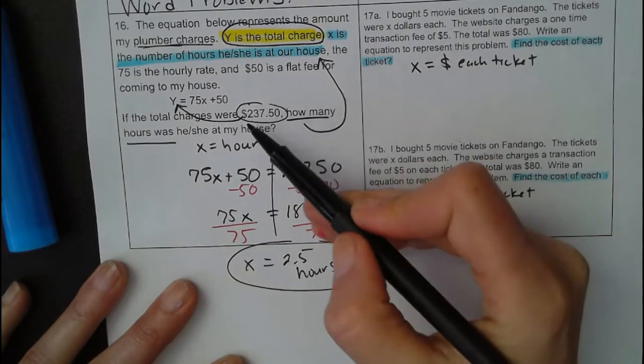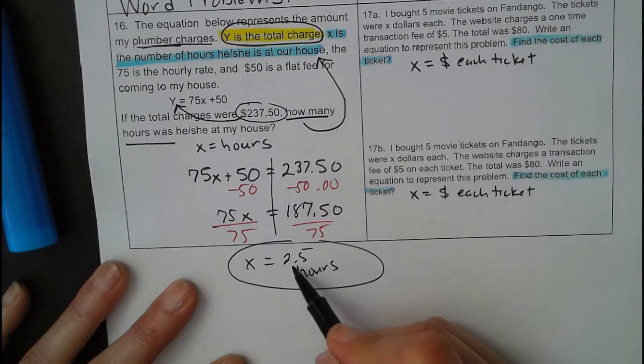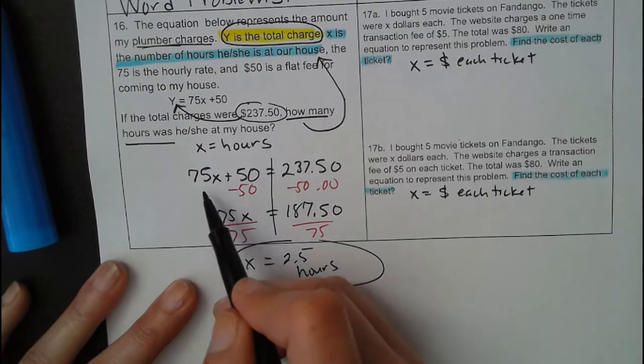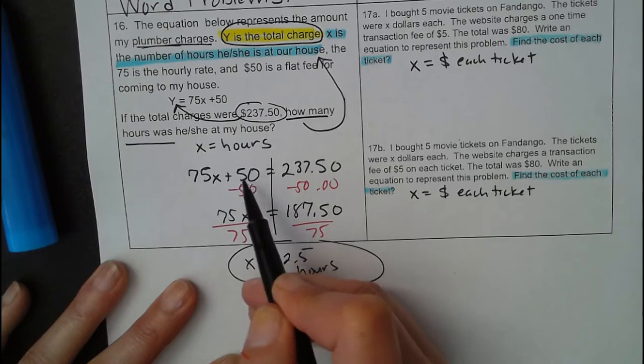So if the total charges was $237.50, the plumber was there for 2.5 hours at $75 for each of those hours, plus the one-time $50 service fee. Okay.